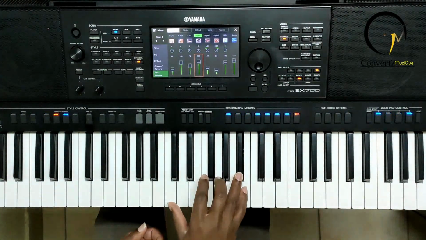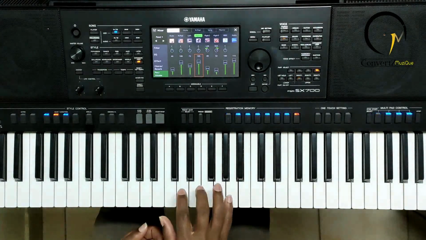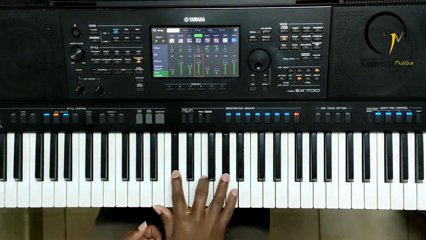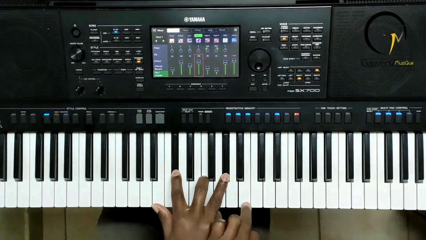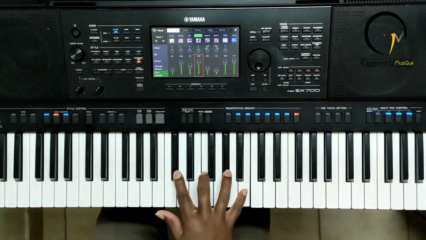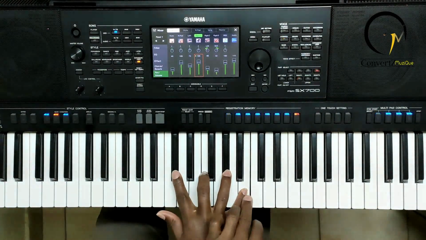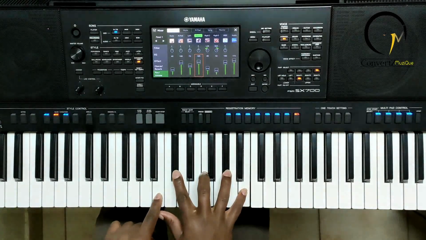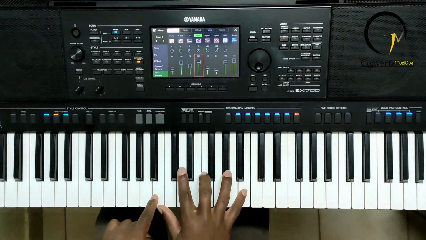A C sharp dominant should not boggle your mind. It looks like this. You just play a C and you add a flat 7. Like this. Okay? So what I'm going to do, I'm going to drop this C and bring this note down here. Okay? And I'm going to add this.